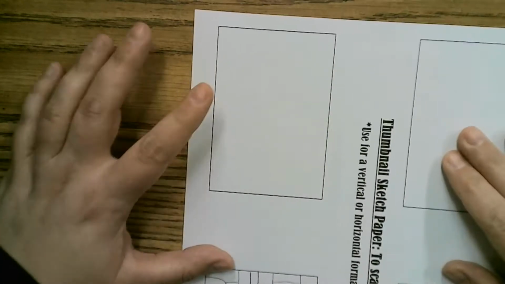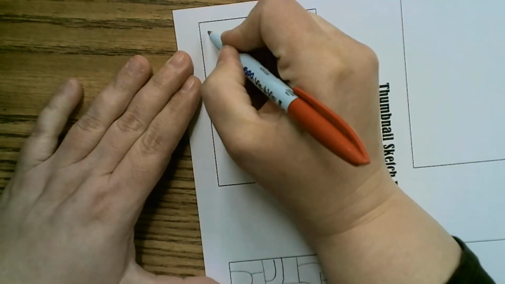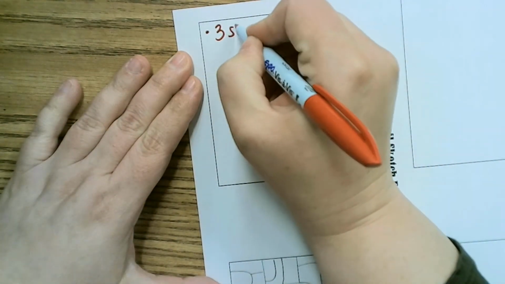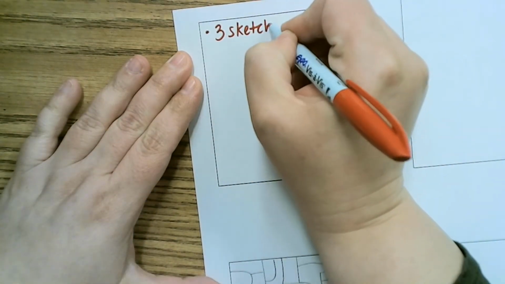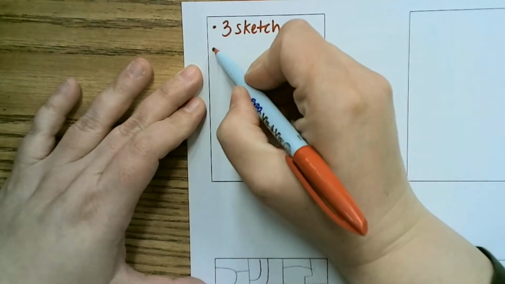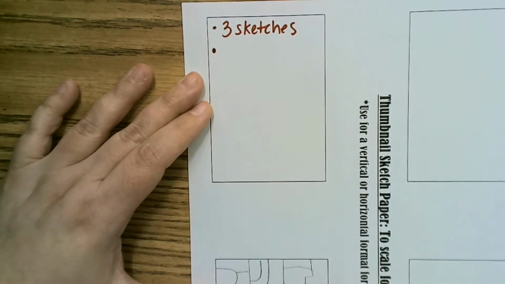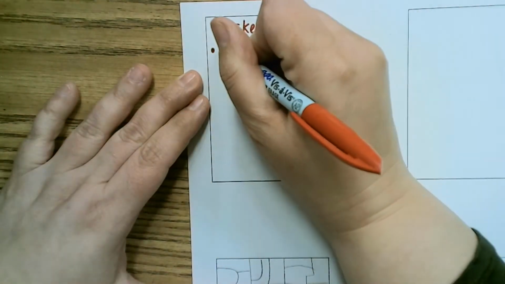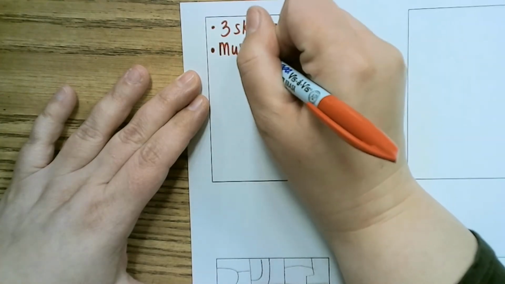We're going to first take some notes on requirements in one of the boxes. And so you do need 3 sketches. So write that down for yourself to remind you. So you are taking these notes. In each sketch you need multiple viewpoints.